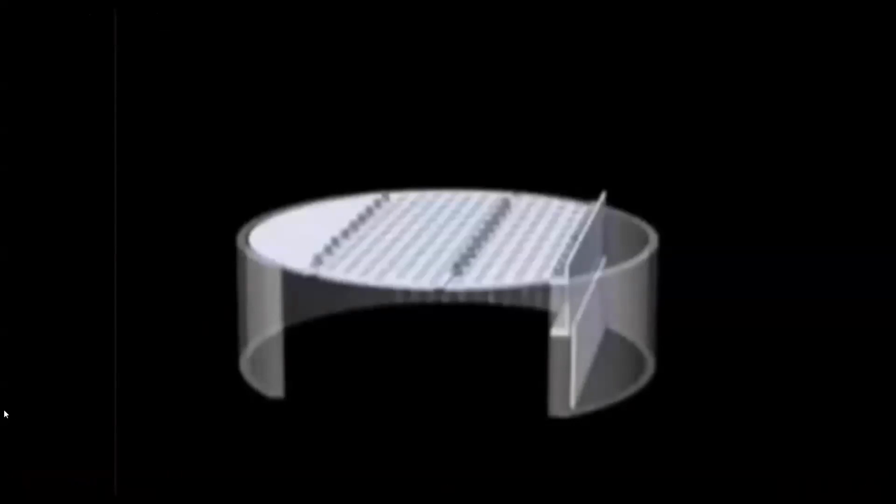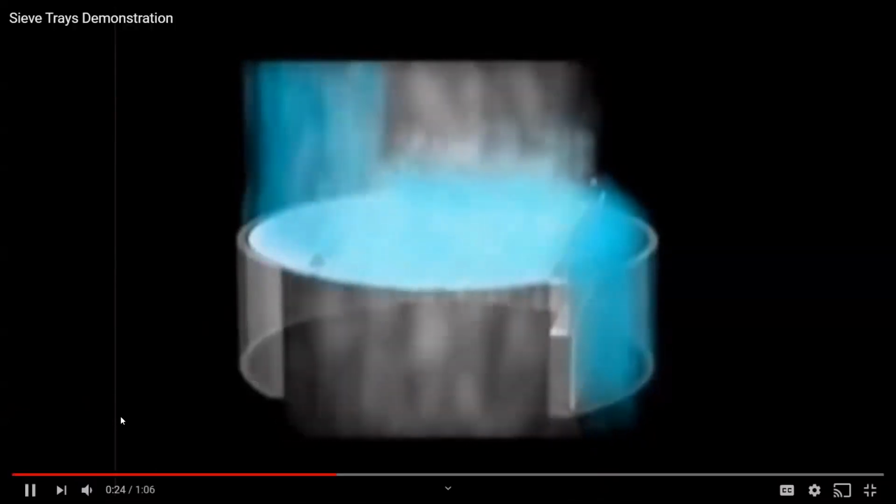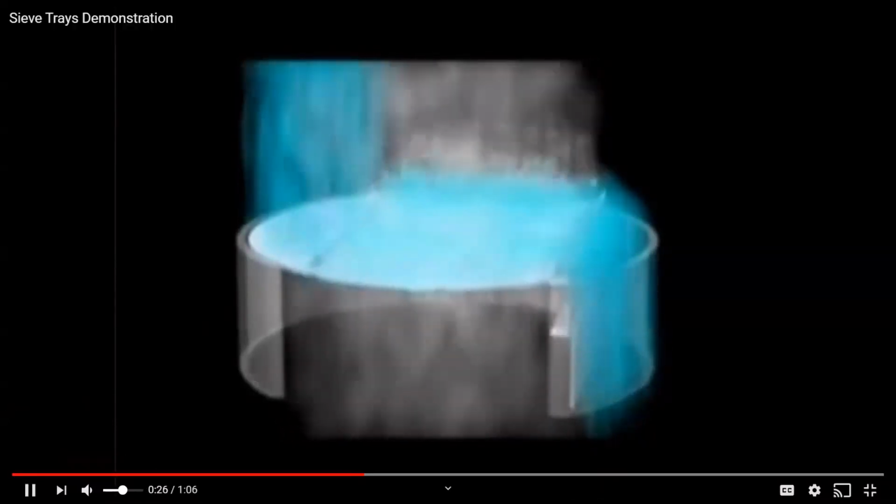Over the last 40 years. Liquid flows across the tray surface and vapor flows up through the tray holes. The area above the tray surface is a turbulent froth as the vapor and liquid mix.